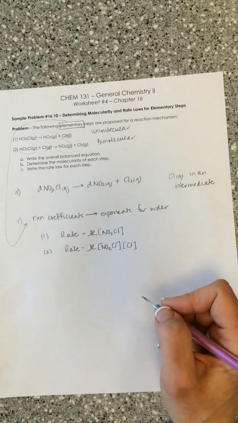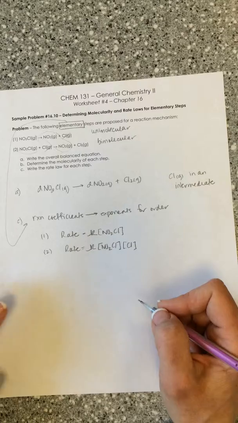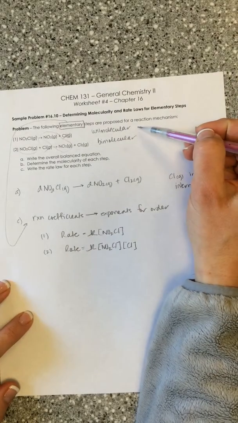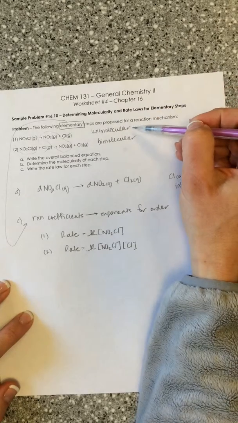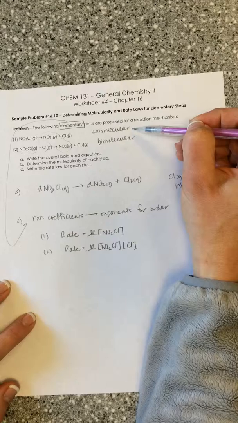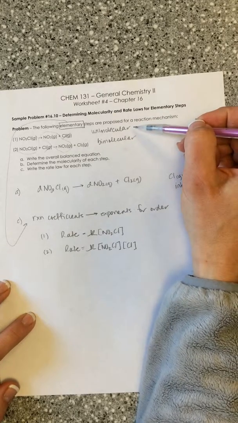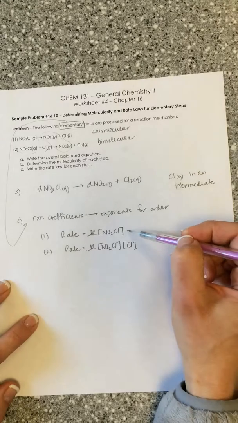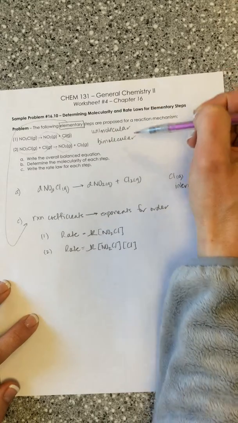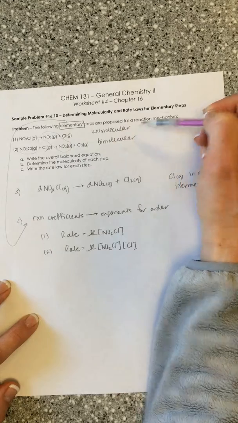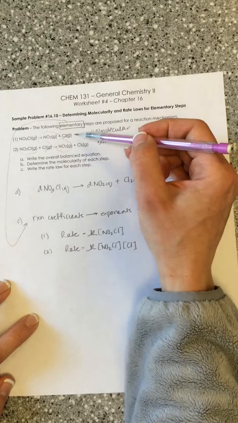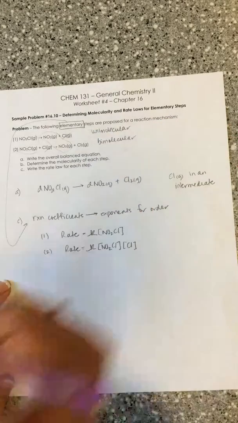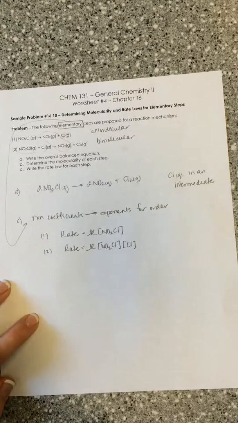Now, as we're going to get to in our next two in-class problems that I'll work through in videos here, we can propose whether one of these steps is going to be slow or not. If we propose that the first step is slow, that's going to be fairly easy to think about, because the observed rate law should match this rate law. If the second step is the slow step, that gets complicated. So to think about how to validate a mechanism when you're given information as to which step is rate determining, make sure to look at the next two videos, which deal with a slow initial step and a fast initial step.